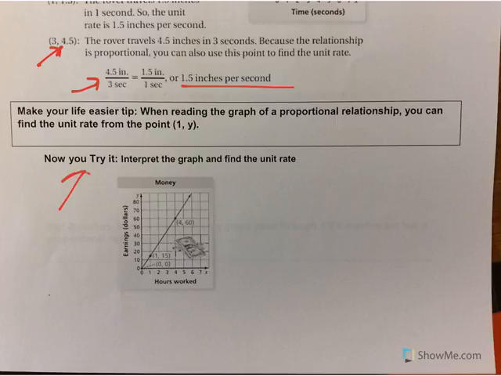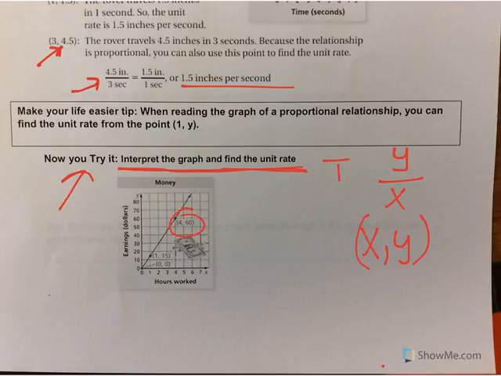Now it's things that you will try here. So again, it says interpret the graph and find the unit rate. Remember, the unit rate is when the denominator is 1. And remember, it's always the y values on top and the x values go on the bottom. And remember, with an ordered pair, it's always x comma y. So when they give you these ordered pairs over there, the x is first and the y is second.